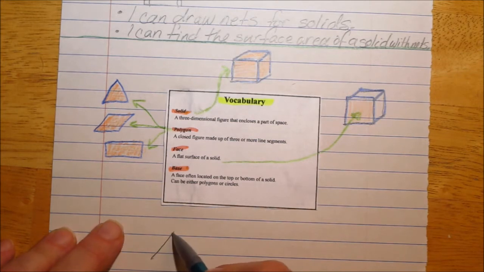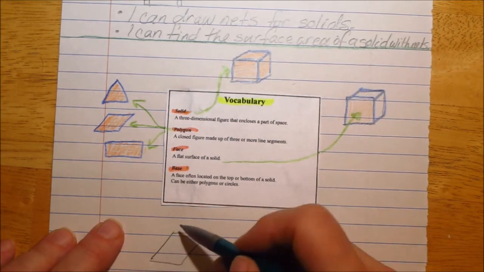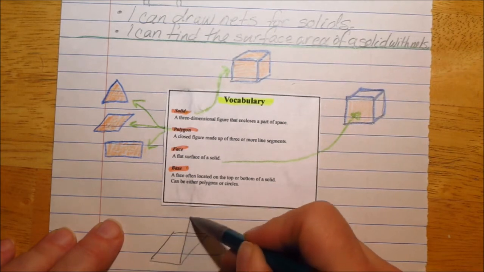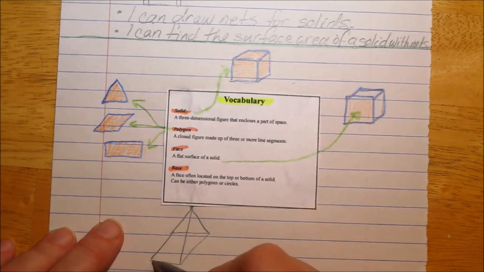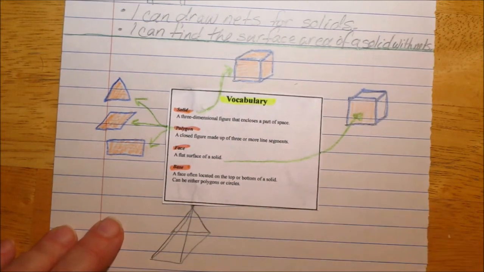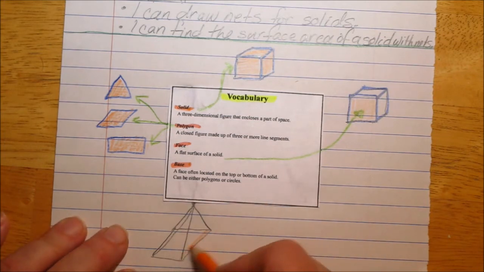All right, so here's my base, and the corners go up like that. Okay, there's my pyramid, and so the base of it is down here on the bottom.